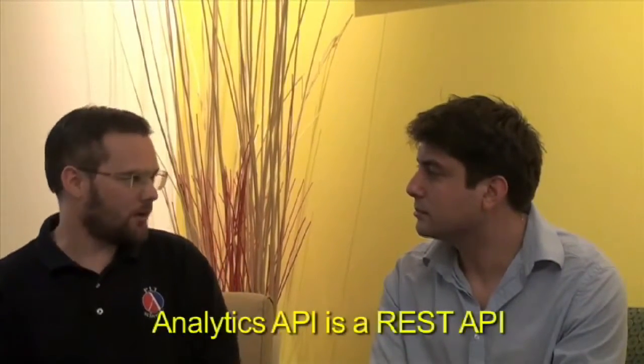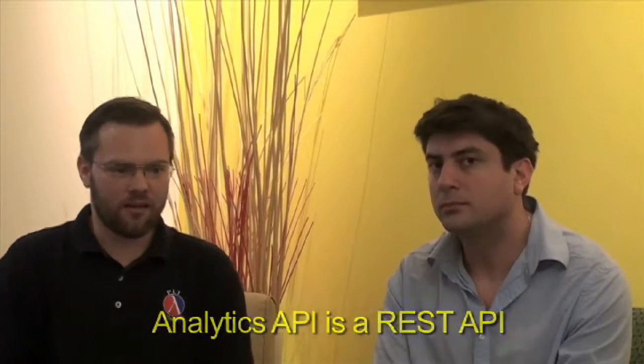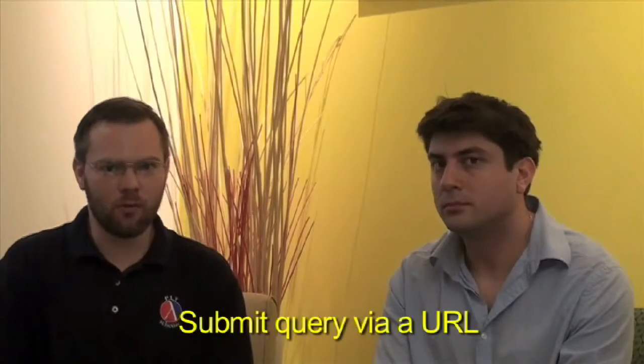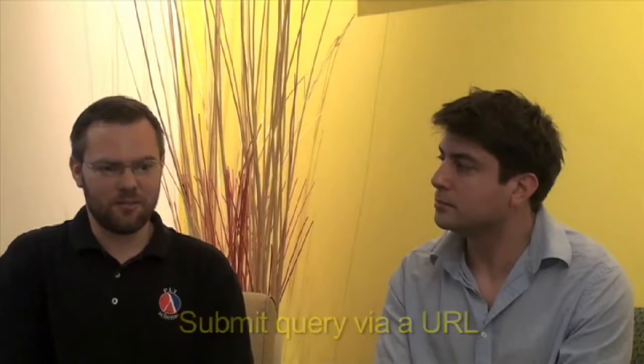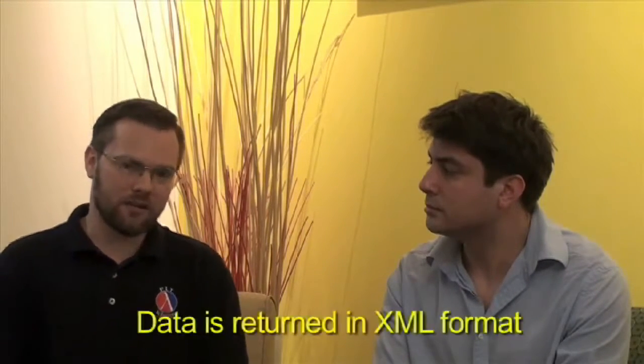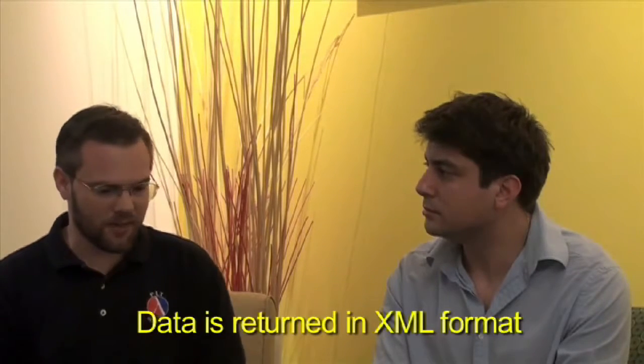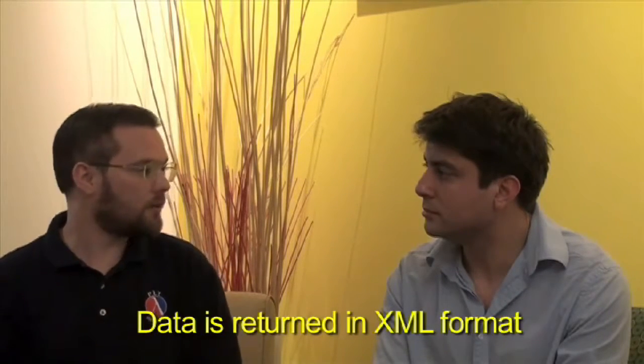The API is basically a REST API, which means that you ask a URL. You phrase your question in the form of a URL, and when you visit that URL, it will return data in XML format that contains the answer to the question you've encoded in that URL.